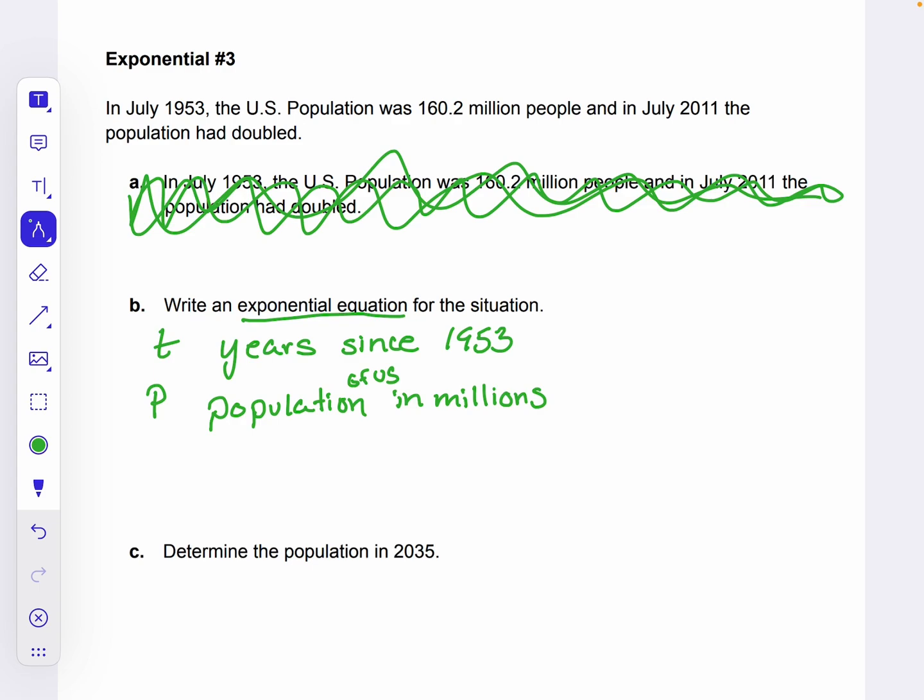Now, if I want to use my doubling equation, that's probably the simplest strategy. I have my output letter, P, equals my initial population, 160.2, times 2, since it doubles.